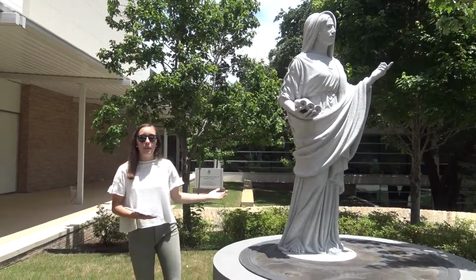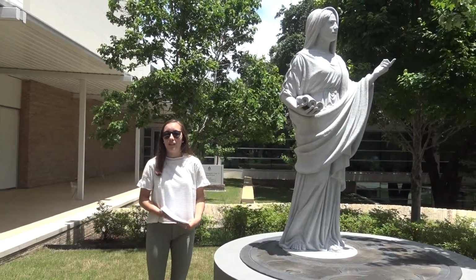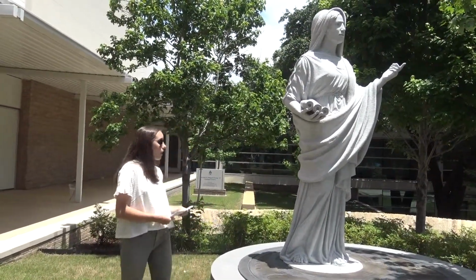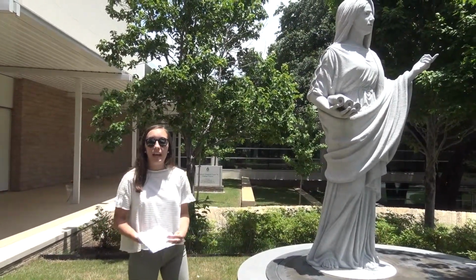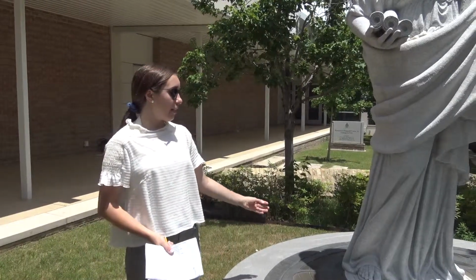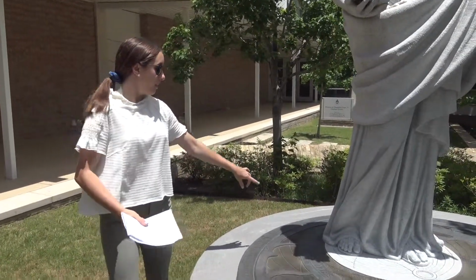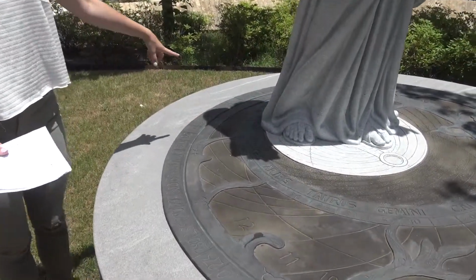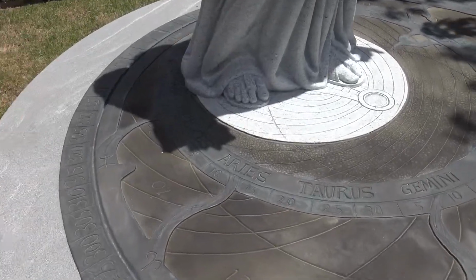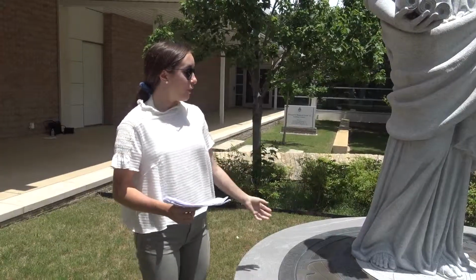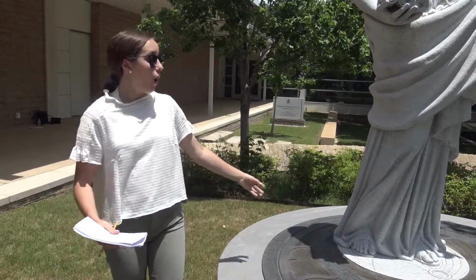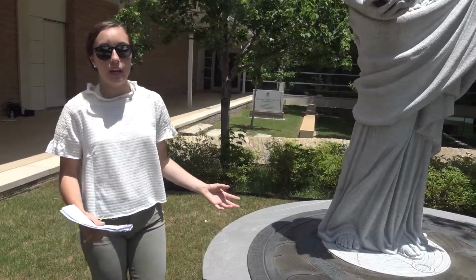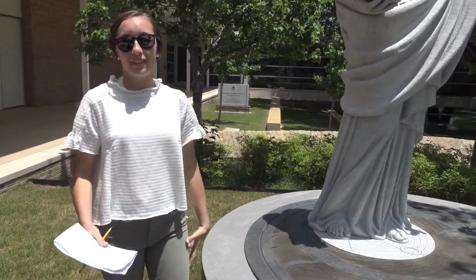This is a statue of Hypatia in the Crow Amphitheater at the Hockaday School. Hypatia was a philosopher, a mathematician, a teacher, and an astronomer. On the sculpture, we have the different astrology signs, so Aquarius, Gemini. All of the zodiac constellations lie along the ecliptic, which is the circular path of the sun across the sky. All of these constellations can help determine the seasons and the time of year.